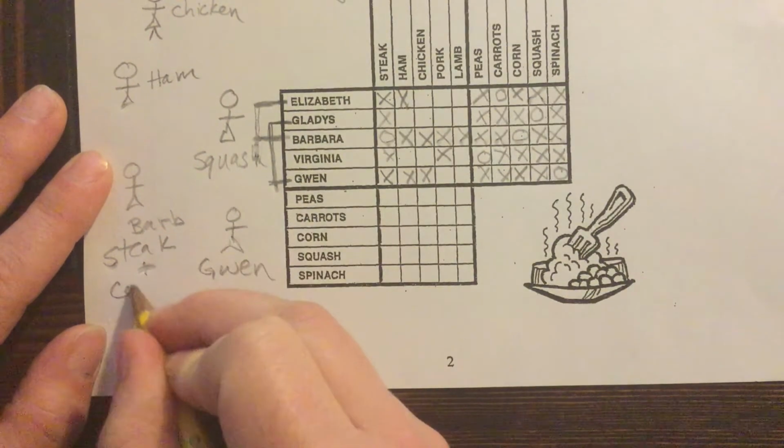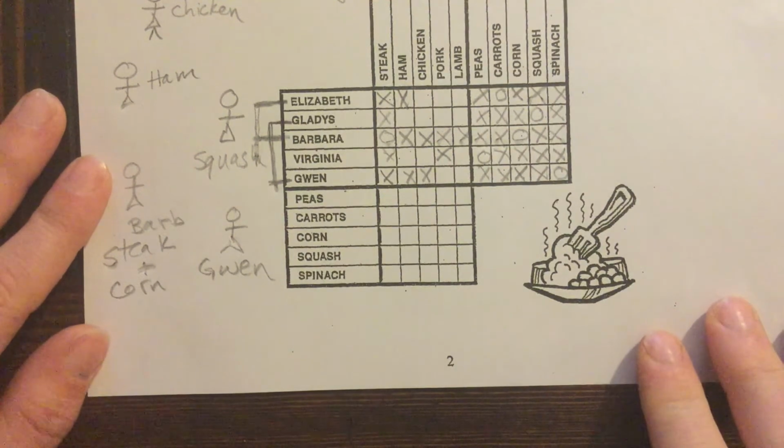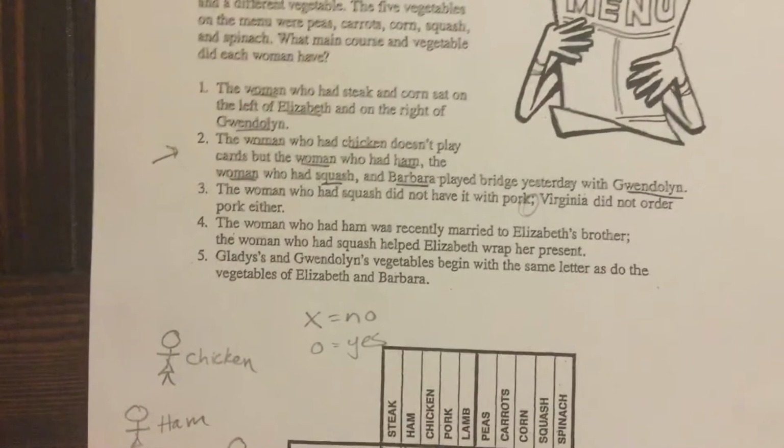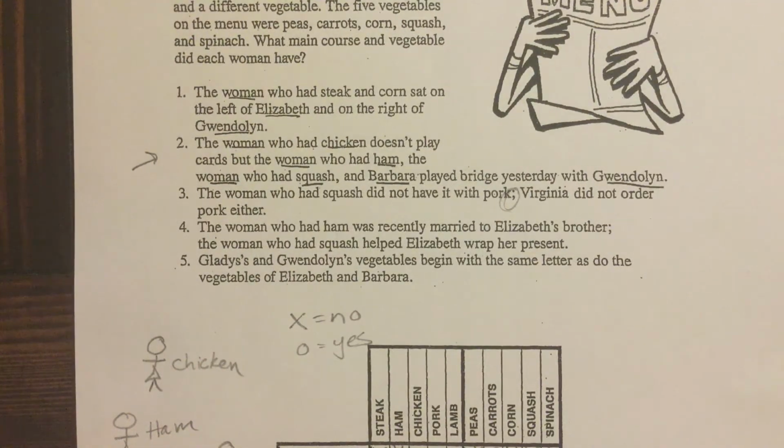I don't know if you can see it. I'm going to keep filling out my little stick figure information. Where was I? The woman who had steak and corn sat to the left of Elizabeth and the right of Gwendolyn. So Elizabeth and Gwendolyn didn't have steak or corn. Check. The woman who had chicken doesn't play cards.